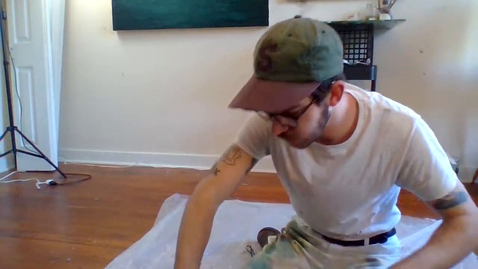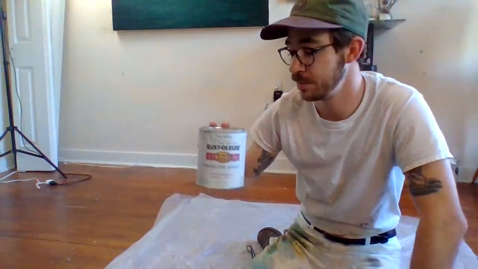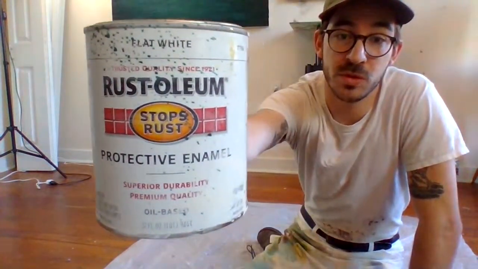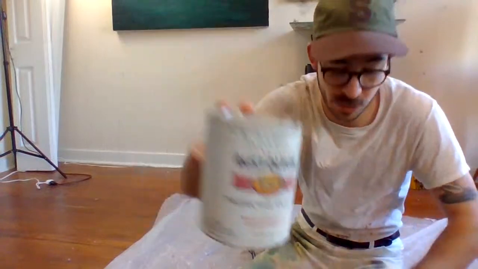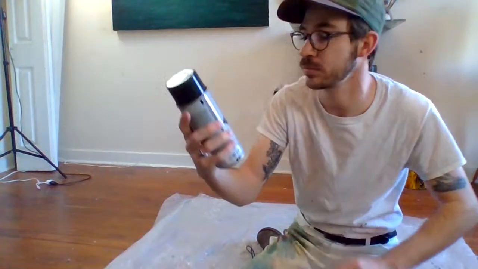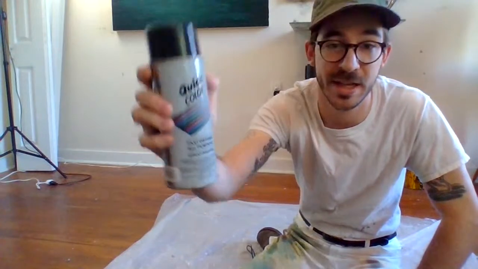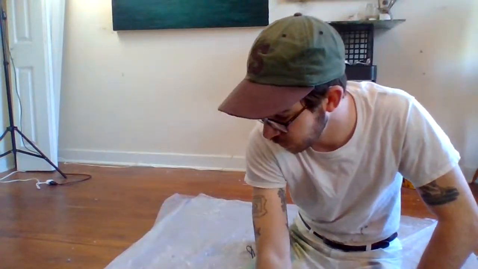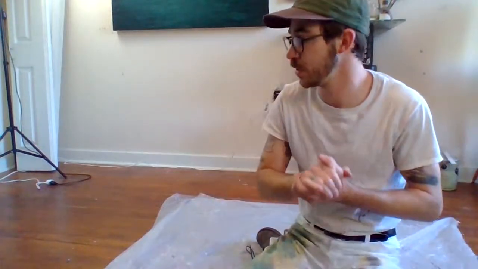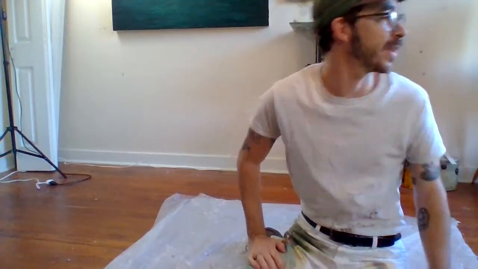All right. I've got protective oil-based enamel. I once painted an ice cream truck with this freelance gig. So Rust-Oleum protective enamel, oil enamel paint. Got quick color spray paint. Again, this is just spray enamel black spray paint. We'll use a little bit of that. And for the most part, that is it. So what I want to do is grab some surfaces really quick. Here they are.